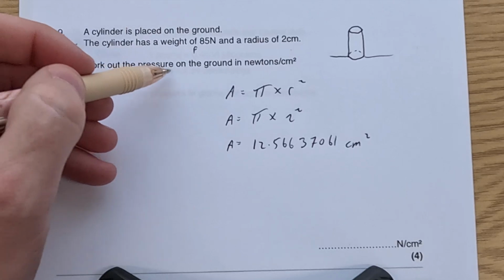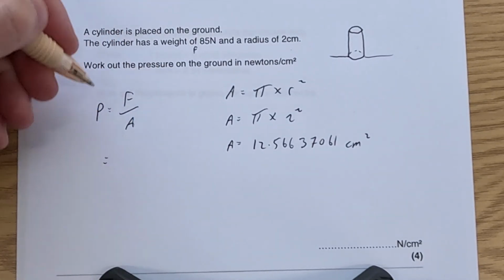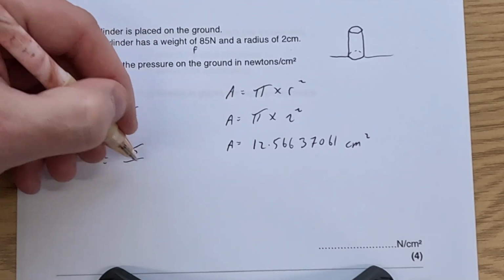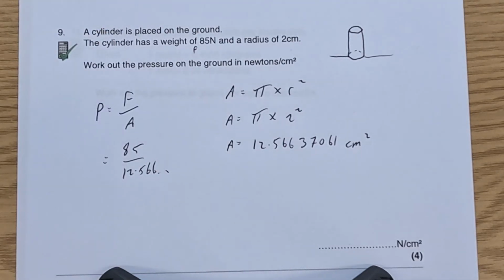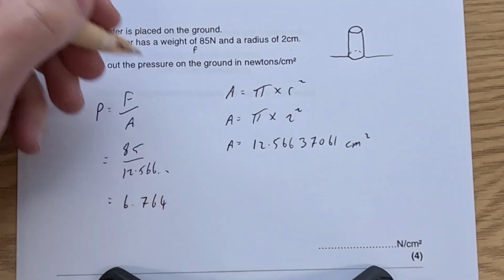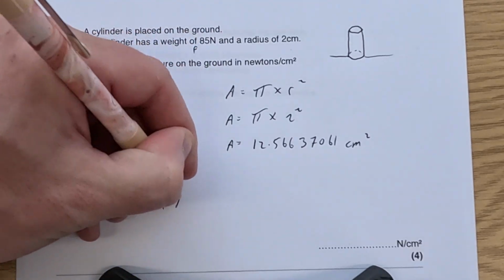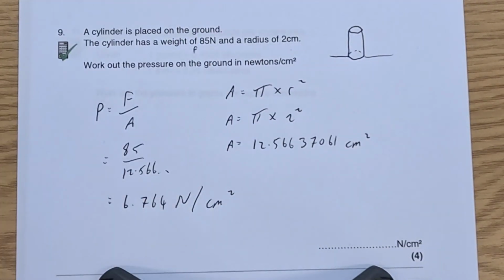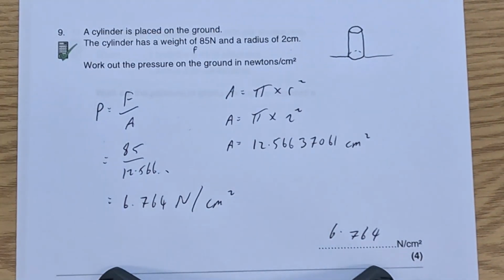So now we can work out the pressure because the pressure is equal to the force divided by the area. So that means that the force is 85 newtons, and we're going to divide that by 12.566 and so on, or 4 pi. And when we do that, we get an answer that's equal to 6.764, to 3 decimal places. And that's going to be in newtons per centimetre squared because we're dividing the newtons by the centimetres squared. And that's it. So 6.764 newtons per centimetre squared.